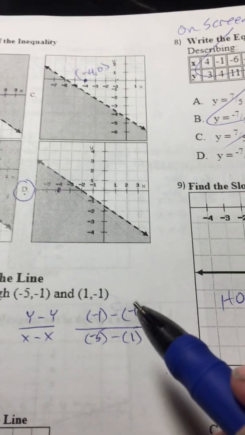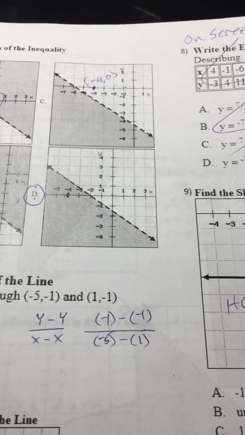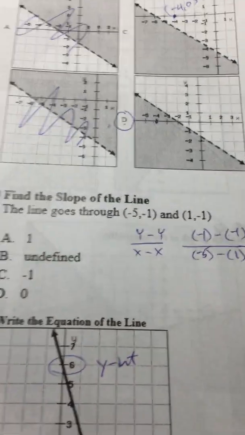It keeps the calculator from making a mistake if you put parentheses around it. And then just hit enter and see which one you get. Okay, I'm not going to give you the answer. I'm going to let you go do that.